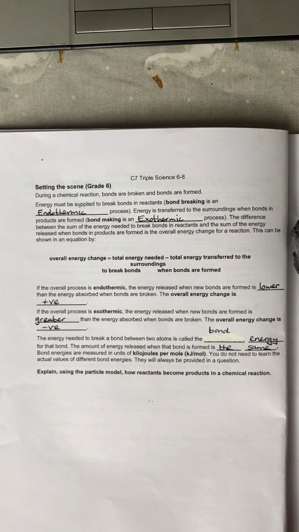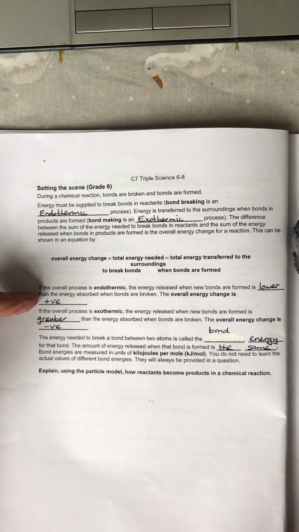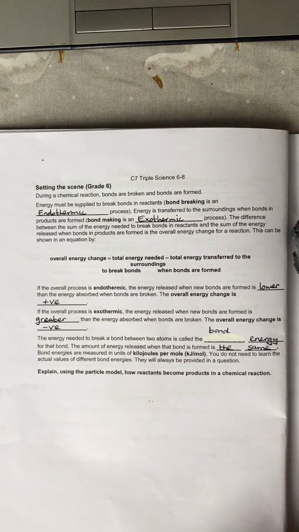Answers to the questions set for section C7.4. Gapful exercise. I'll just let you pause the video there and you can mark those. This is just shorthand for positive and shorthand for negative to avoid confusion.